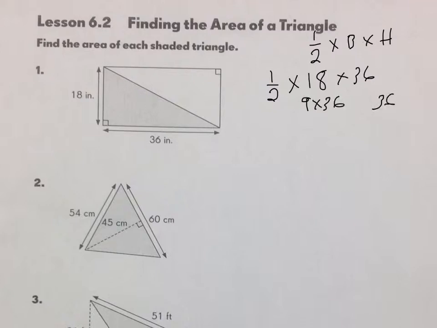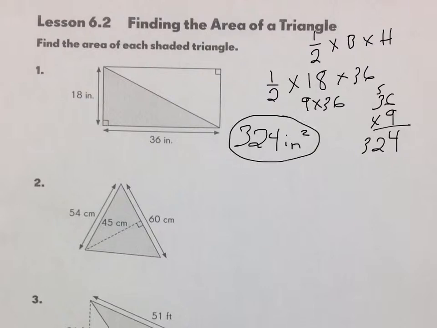I'm going to do that over here. Can't do that one in my head. 54, 27. 27 plus 5 is 32. So it is 324, and I see it's inches, and we always measure it in squared units. So it's 324 inches squared.